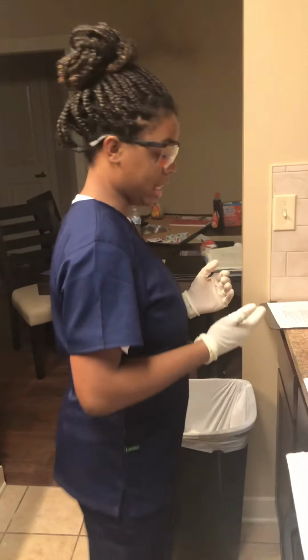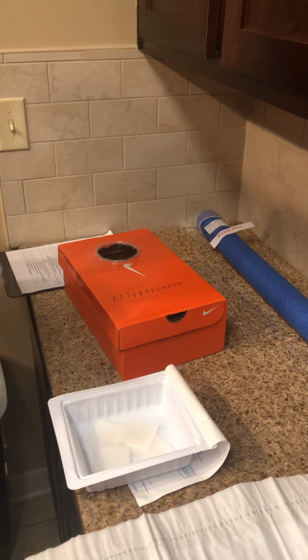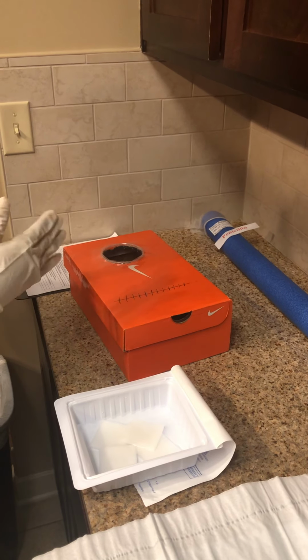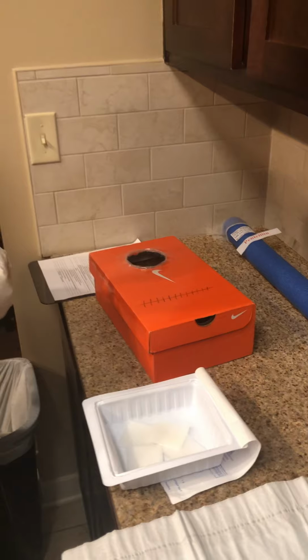Now, before cleaning my sterile wound, I am going to assess it. I'm going to assess if the edges are approximate, the size of this suture, and the drainage from the suture.